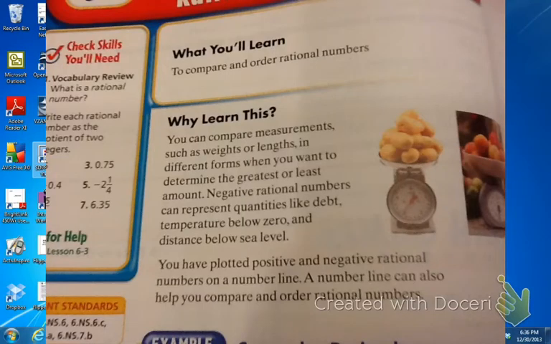Alright, we're looking at 6-4 out of the packet I made for you on page 218, comparing and ordering rational numbers. You've compared and ordered numbers before, now we're doing this with positive and negatives, fractions, and decimals. So you're going to have to think about it.